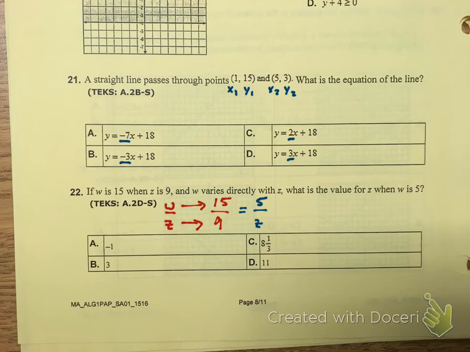So you can do butterfly math to solve this. You can do 15 times z equals 9 times 5. So we'd have 15z equals 9 times 5, and you can solve it for z from there.